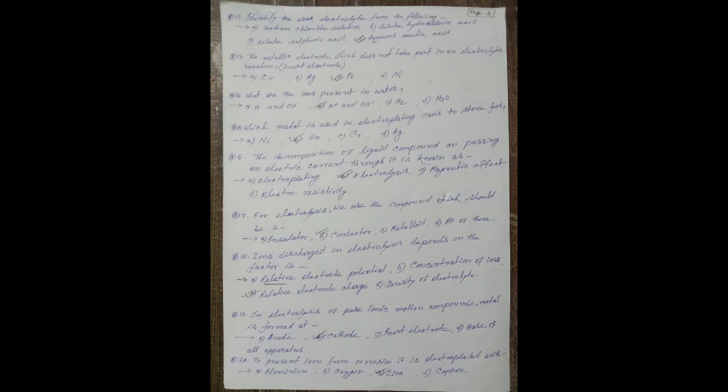Next question: in electrolysis of pure ionic molten compounds, metal is formed at anode, cathode, inert electrode, base of the apparatus. Answer B, cathode.